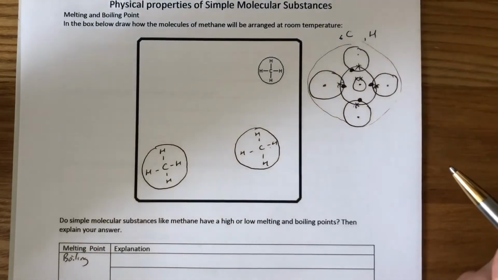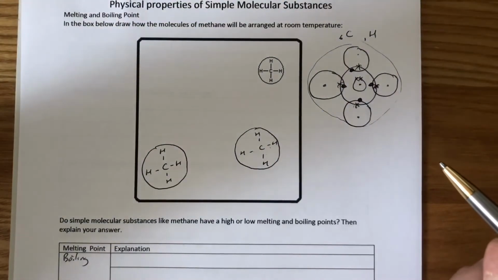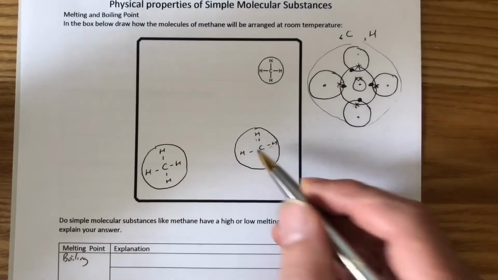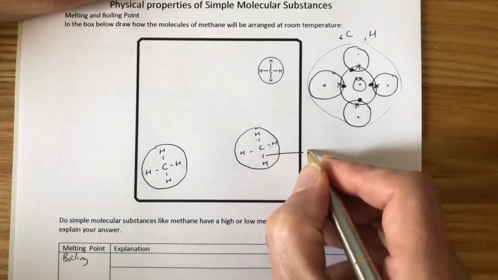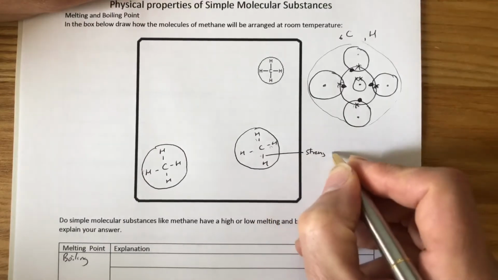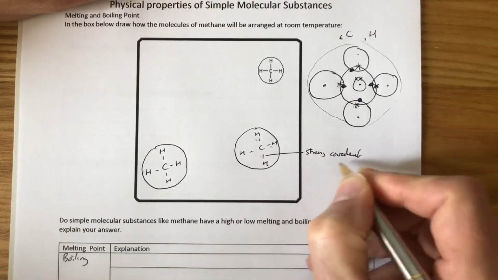Okay, and therefore they would take a little bit of energy to separate in terms of gas. And of course, that's complete rubbish, because these covalent bonds are, of course, strong. So what we have in these units are strong covalent bonds. We can't say the covalent bonds are weak.